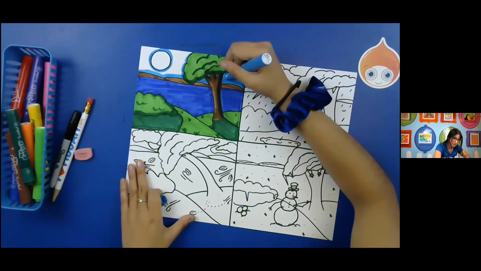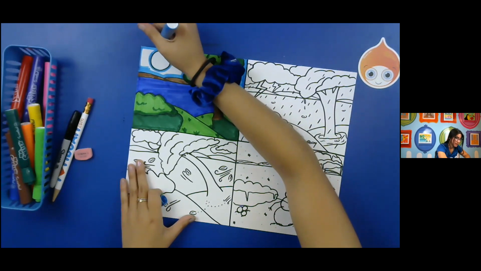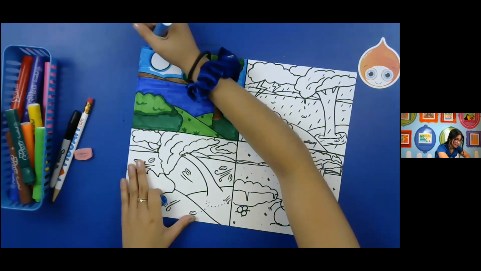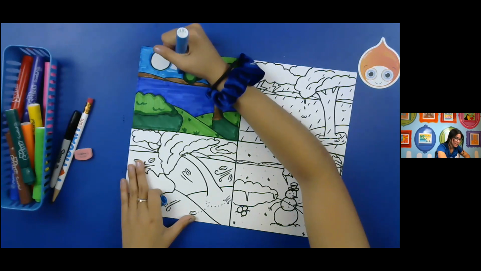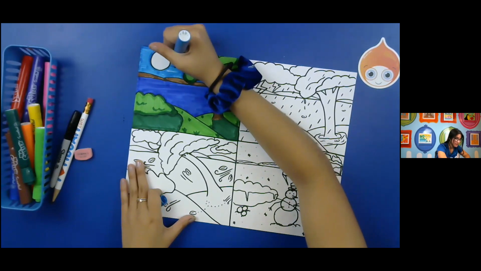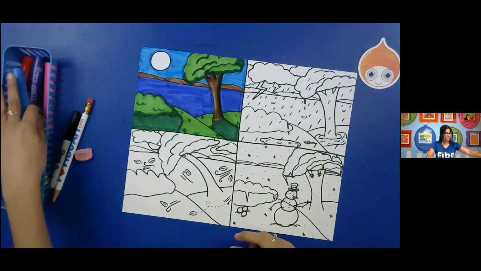All right, and again, horizontal strokes, because our skies go side to side. They're nice and long. They don't go up and down. All right, and lastly, I'm just going to need to color in my sun. So again, this is all I'm going to color in for you guys to show you.